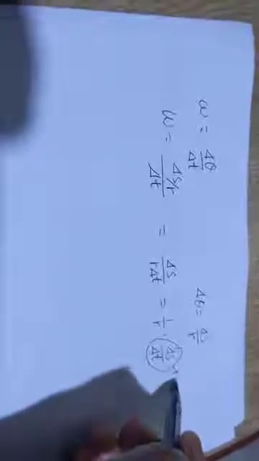Don't forget that from linear motion we define this quantity as the average velocity, v.